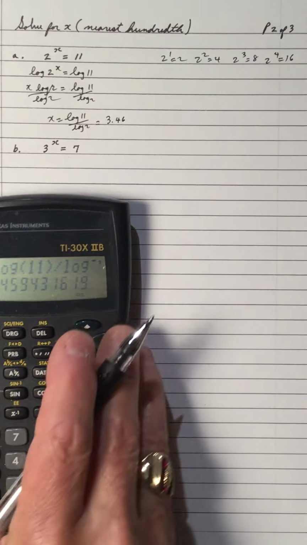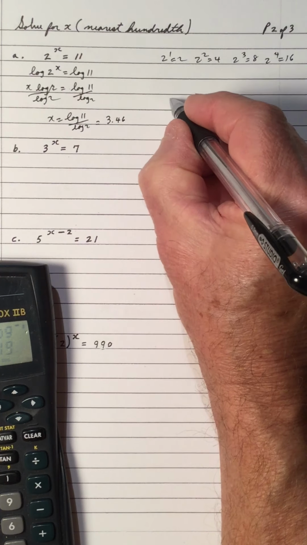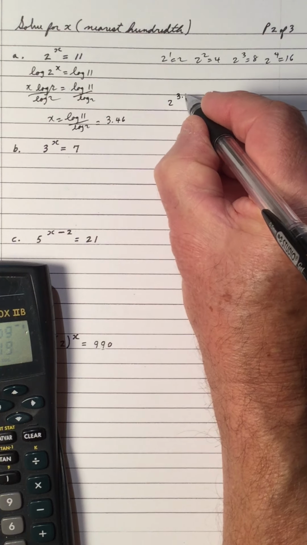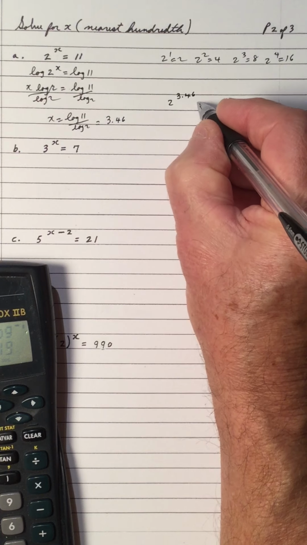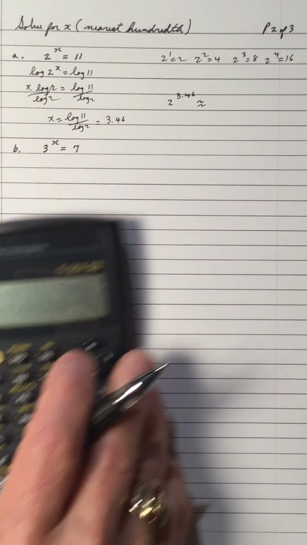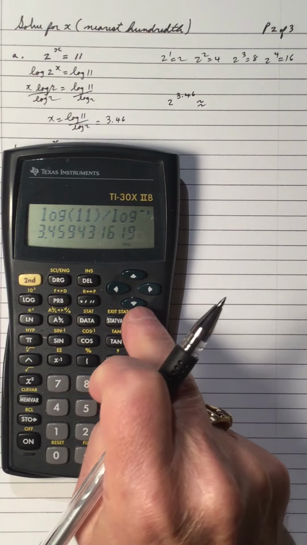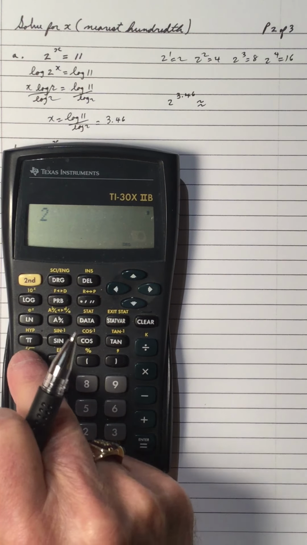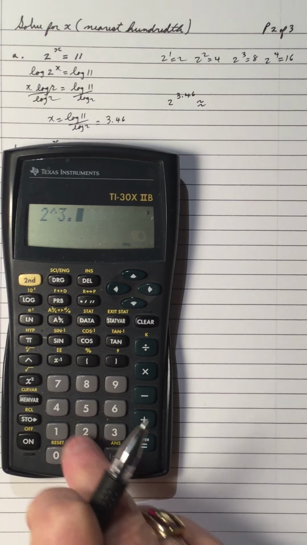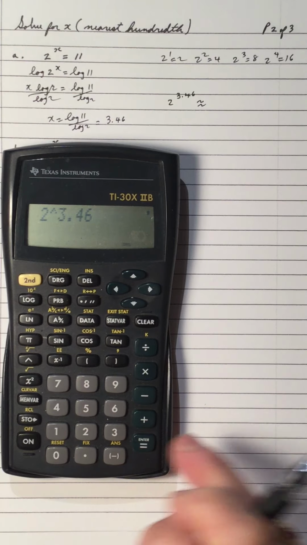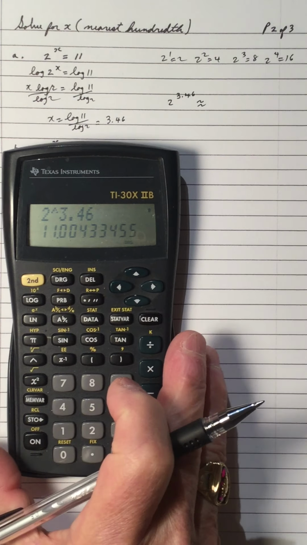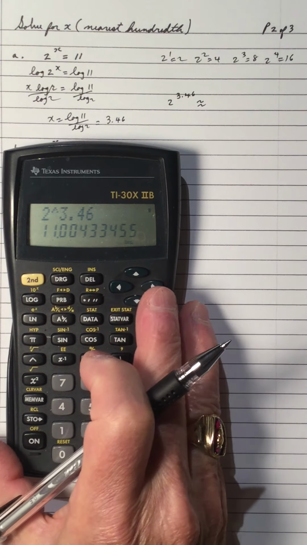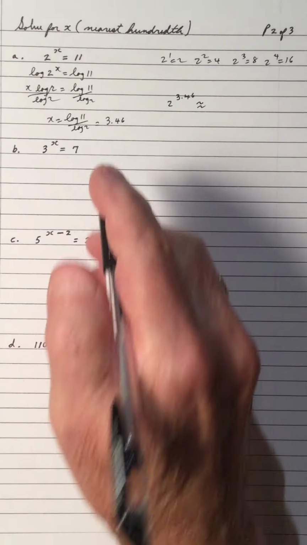3.46 approximately. So if you check and take 2 and raise it to the 3.46, you'll get approximately 11. Let's see. Clear, 2, power button, 3.46. And we should get very close to 11.00. Okay, we have another one.